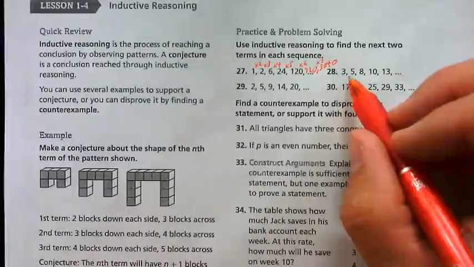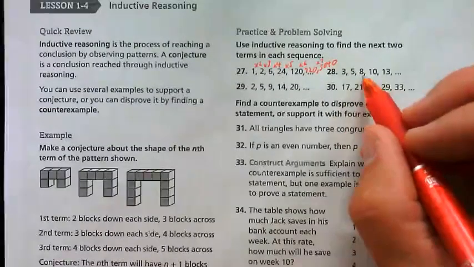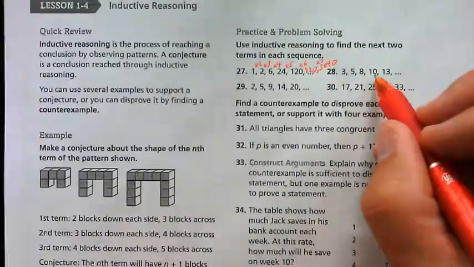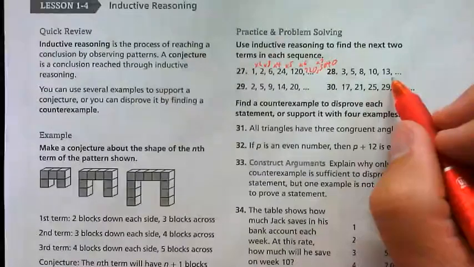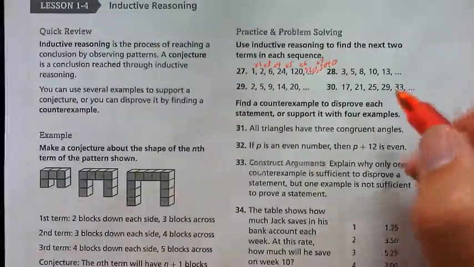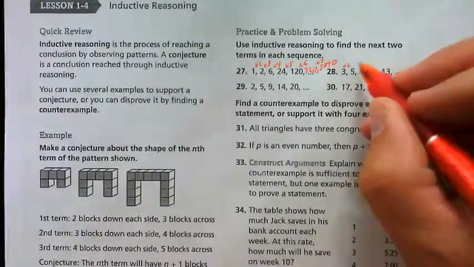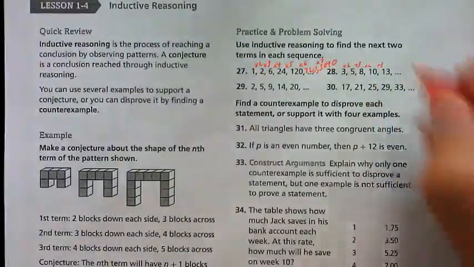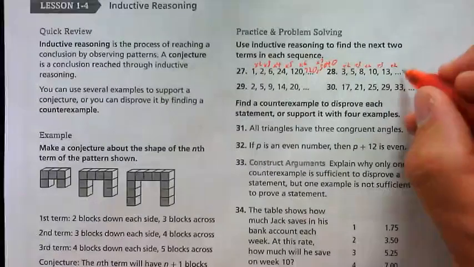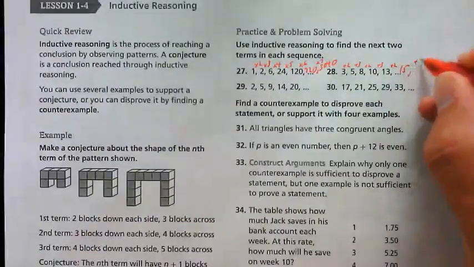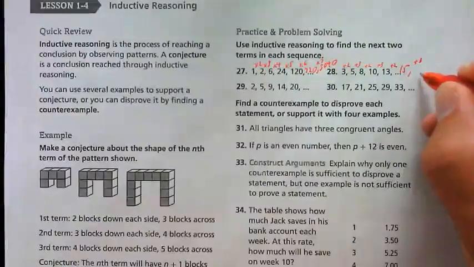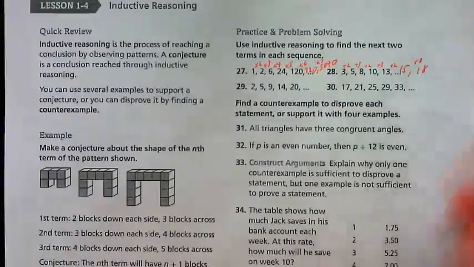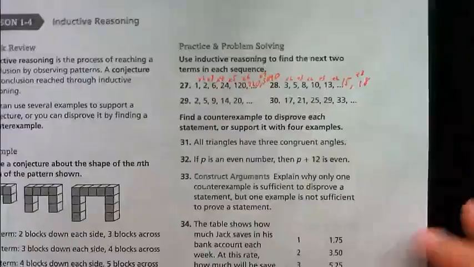On the next one, we go up by 2, then up by 3, then up by 2, then up by 3. It seems to follow the same pattern: plus 2, plus 3, plus 2, plus 3. So if I go back to plus 2, the next number would be 15, plus 3, the next number would be 18. Those would be our next two numbers in that sequence.